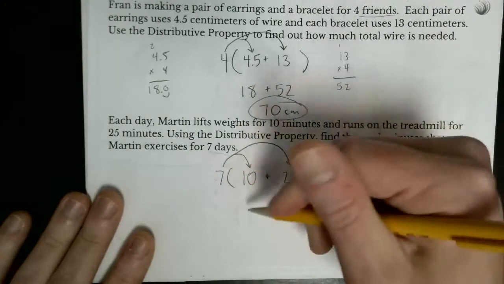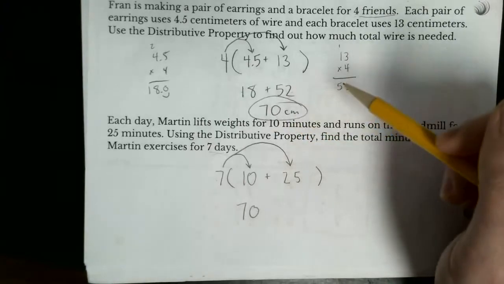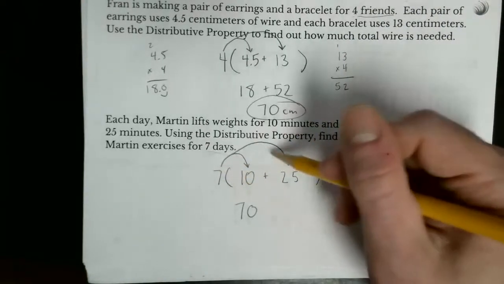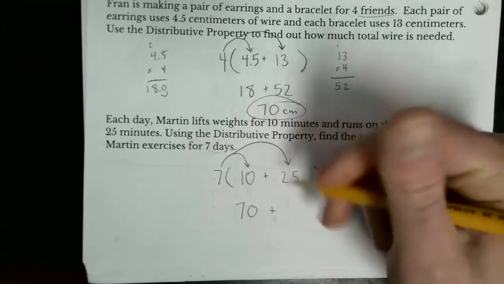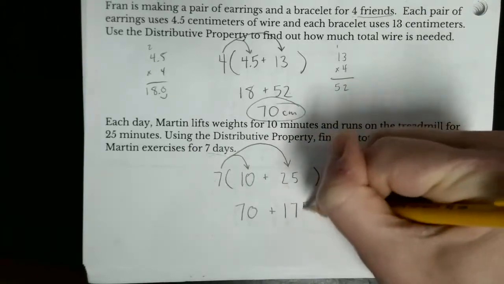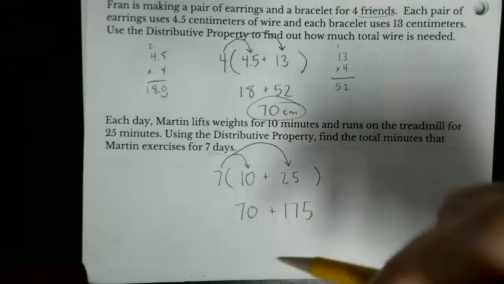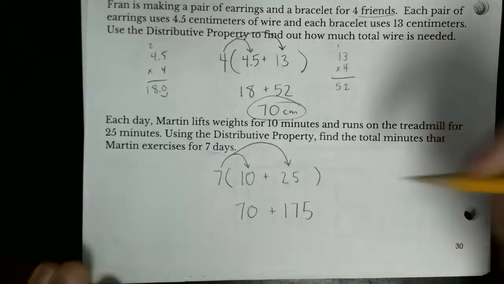7 times 10 would be 70. So that means in 7 days, he'd spent 70 minutes lifting weights. 7 times 25 would be like 7 quarters, which would be $1.75. So 175. That's how much time he spent on the treadmill for 7 days.